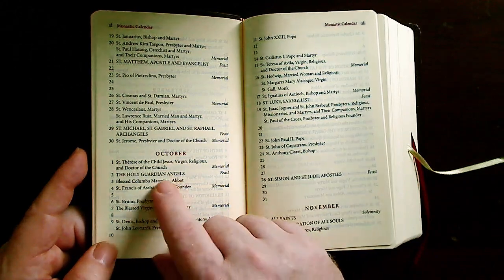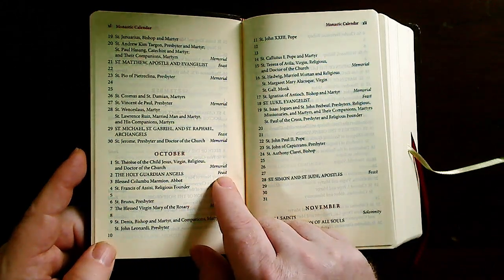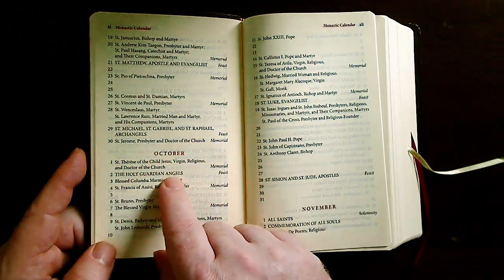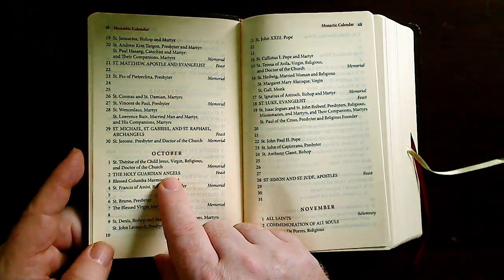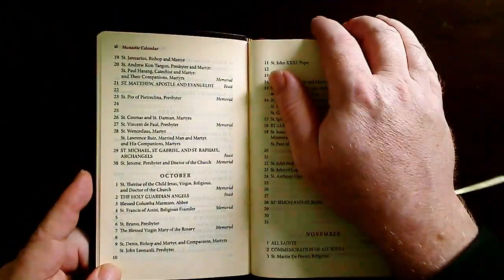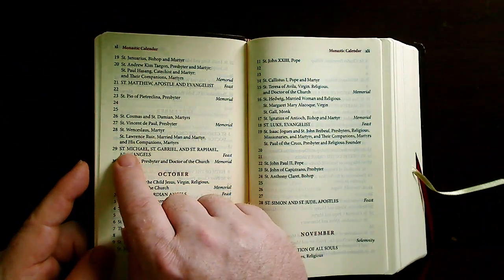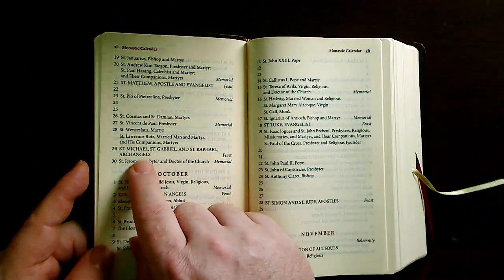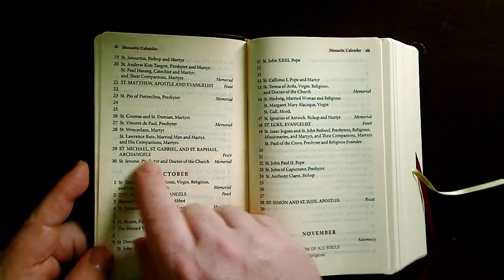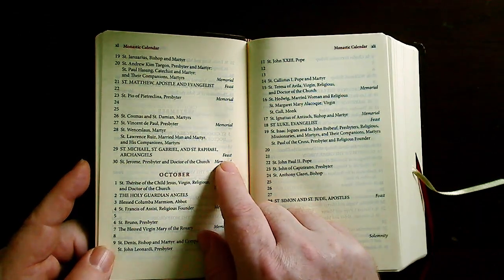You'll also notice that anything that is labeled a feast is also printed over here in capital letters. For instance, directly above, at the end of September, St. Michael, St. Gabriel, and St. Raphael, archangels, in capital letters, is also a feast.